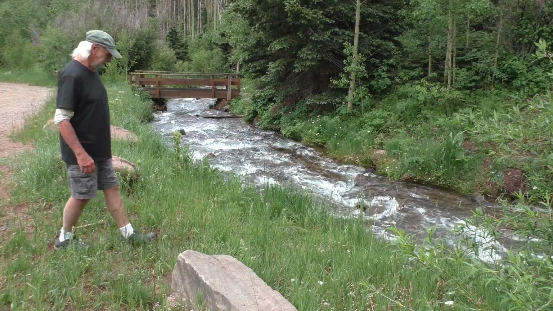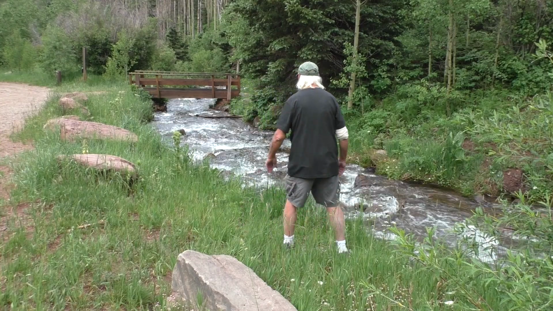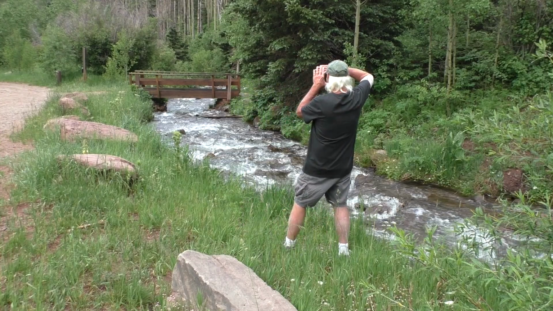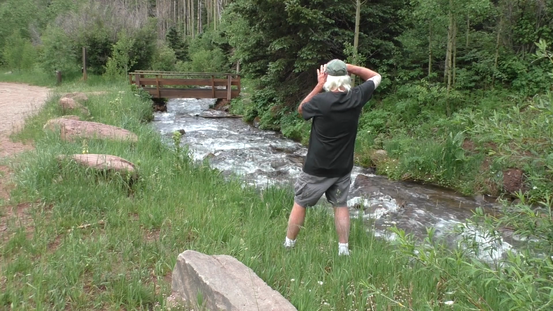Well, we are back at the stream, shooting it from the other side of the bridge. Last video, I shot the water coming towards us. In this video, I'm going to shoot from the opposite side and have the water going away from us.